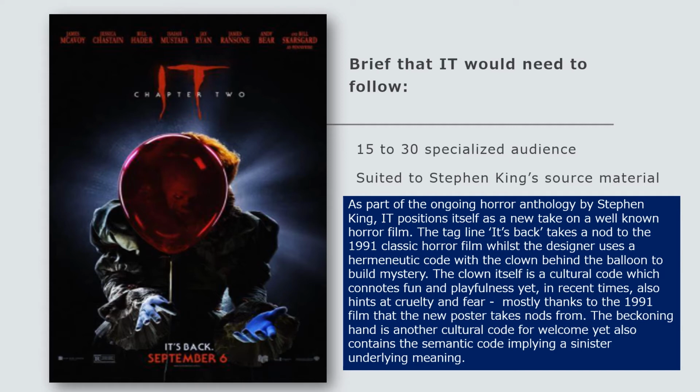We can't see the clown, of course, we just see vaguely his face there in the background, so I'm left speculating exactly what kind of monster this clown actually is. The clown itself is a cultural code which connotes fun and playfulness. After all, that's what a clown is for, entertainment. Yet, in recent times, it also hints at cruelty and fear, mostly thanks to the 1991 film, which the new poster takes nods from.